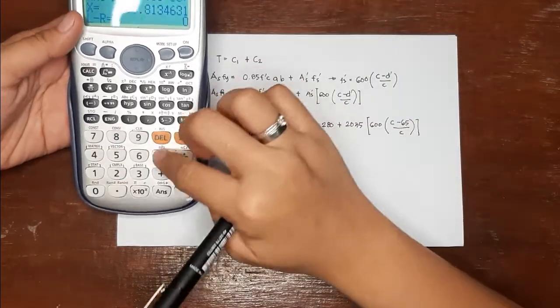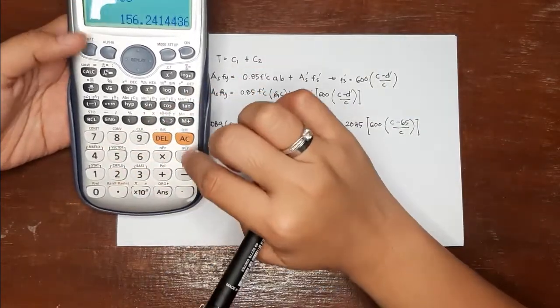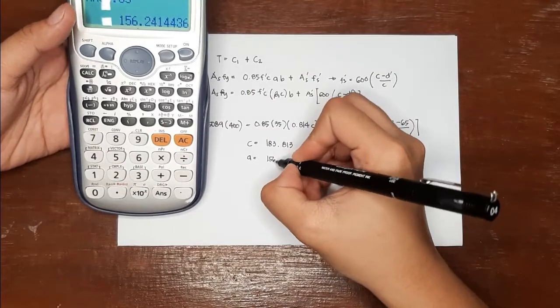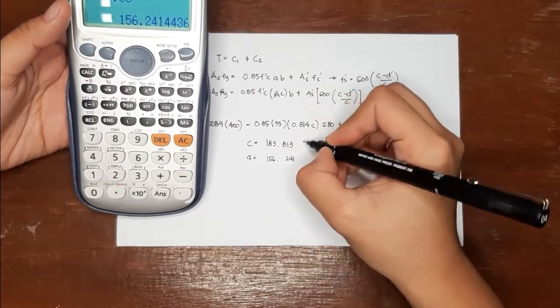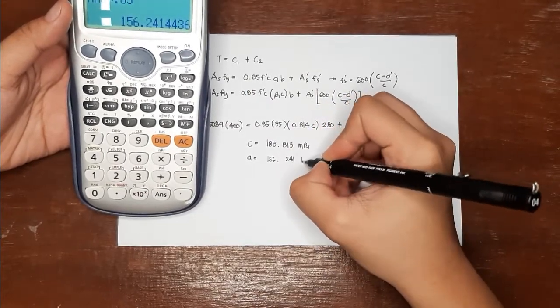Therefore, the value of A is equal to 156.241.